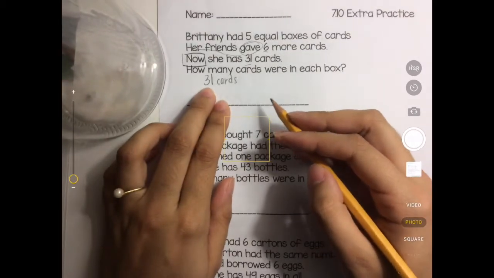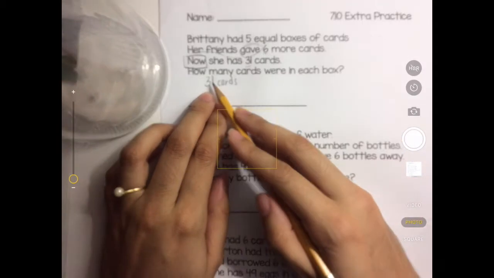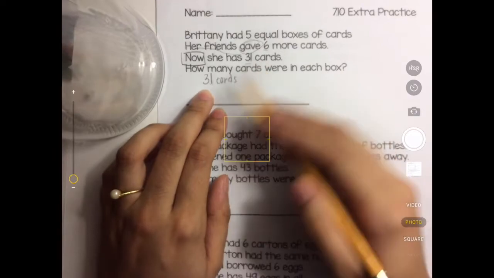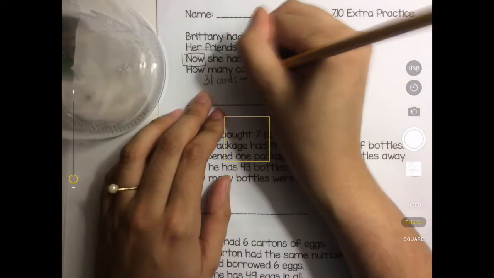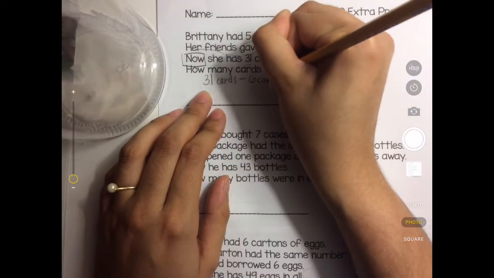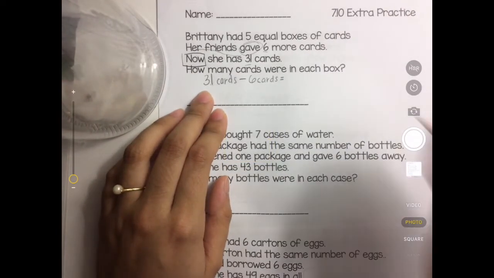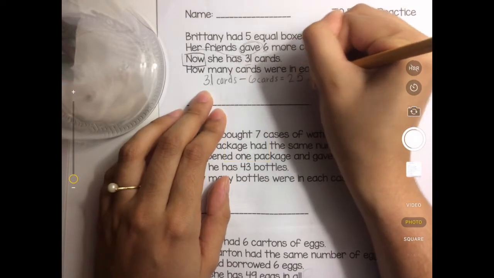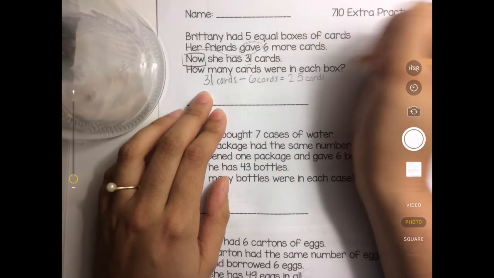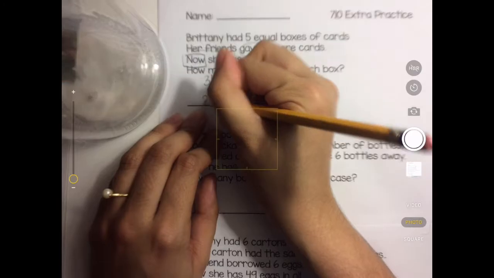So she has 31 cards now, but 6 are added in here that she didn't have. So you have to take those 6 away. So 31 cards minus 6 cards gives us how many cards? Very good. That gives us 25 cards. So that's how many that she started out with, okay?